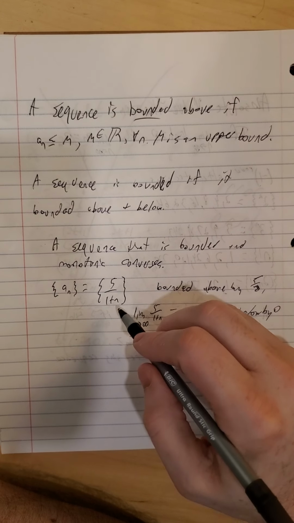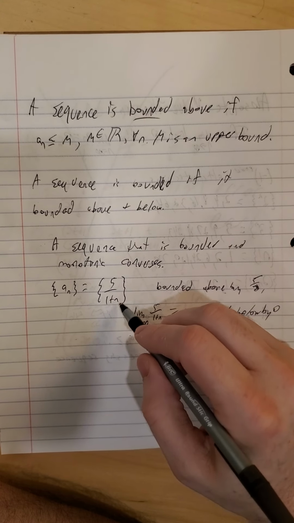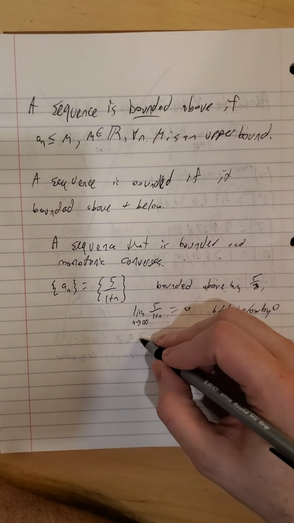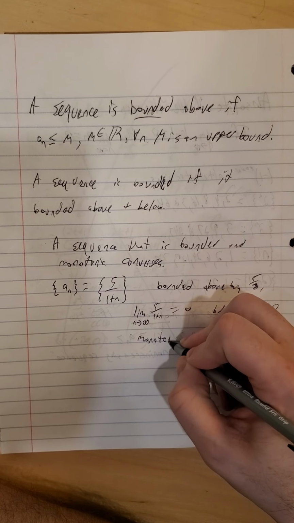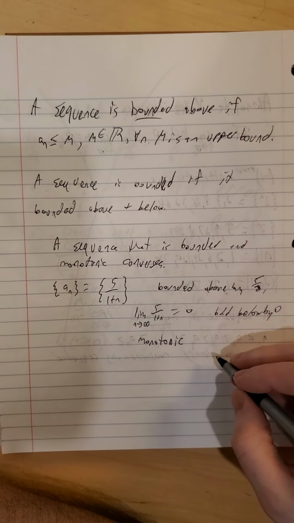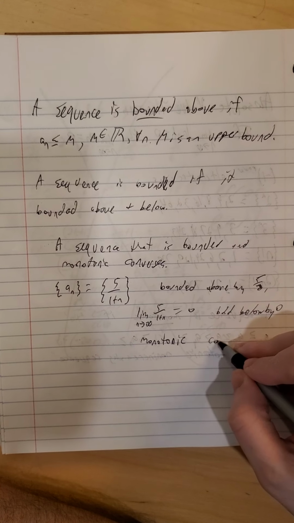And the bigger this denominator gets, the smaller the value gets, so this is also monotonic. So this one converges.